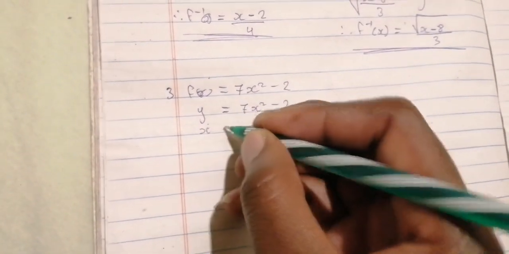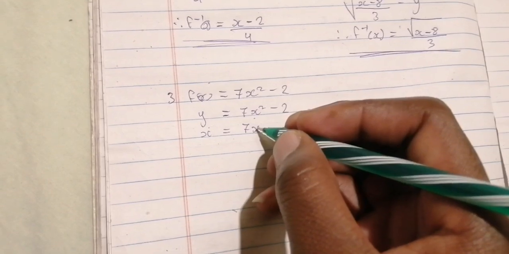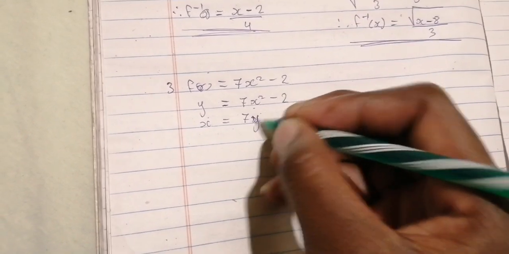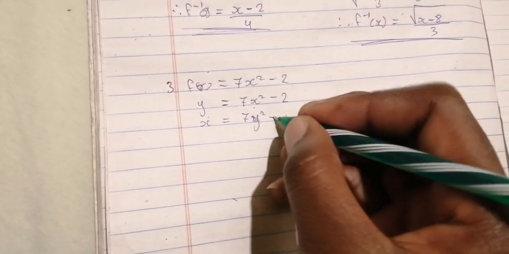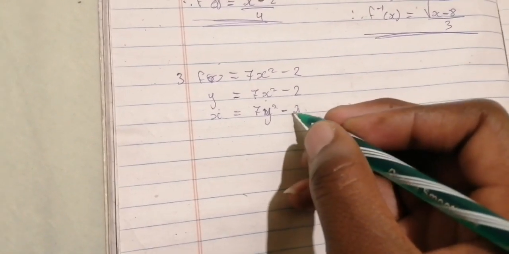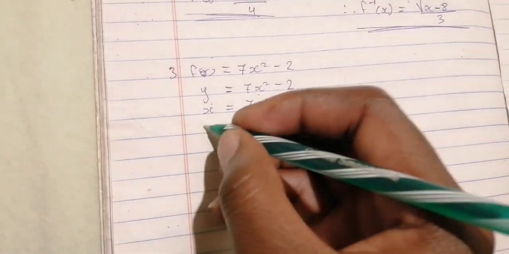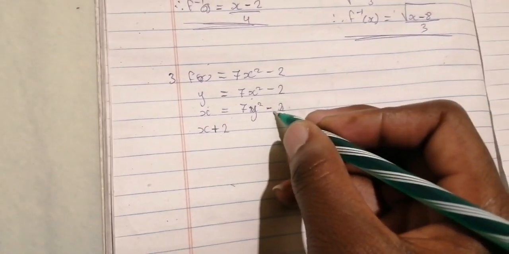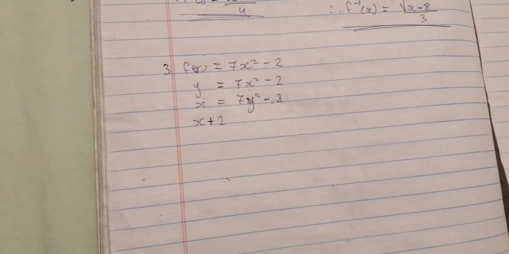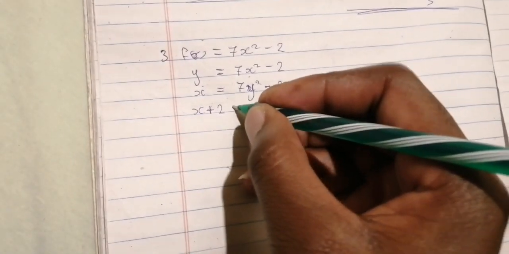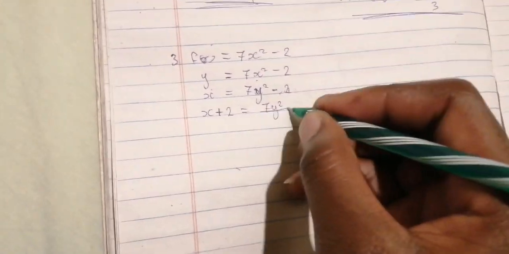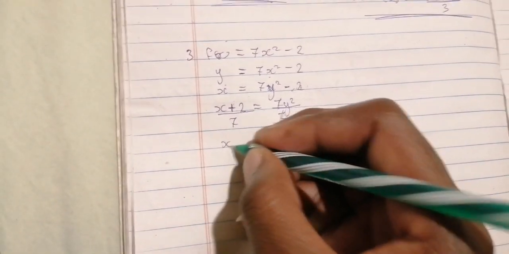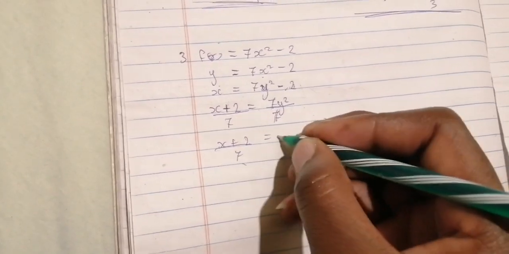So this is going to be x is equal to 7y raised to the power 2 minus 2. Then you take this 2 to the other side of the equation. So this will be x plus 2, since it was negative here, and when you take it to the other side of the equation it becomes positive. So x plus 2 is equal to 7y squared. You divide both sides by 7 in order to isolate the y variable. So this and this will cancel, leaving behind x plus 2 over 7 is equal to y squared.